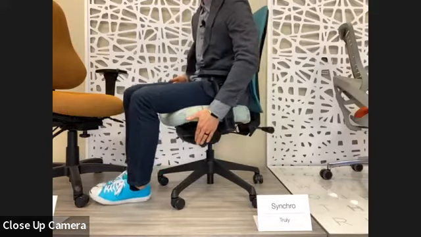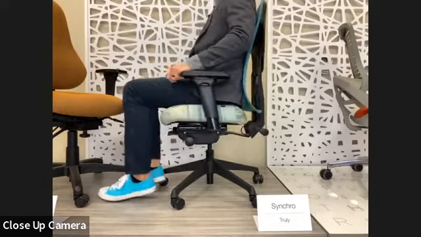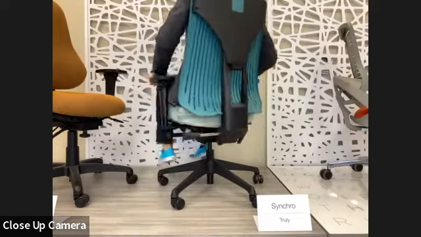So aesthetics is pleasing on this chair. Oh, hey, my shoes match the chair, Wilson. Did you notice that? Yeah. Well, sort of, yeah, it does.